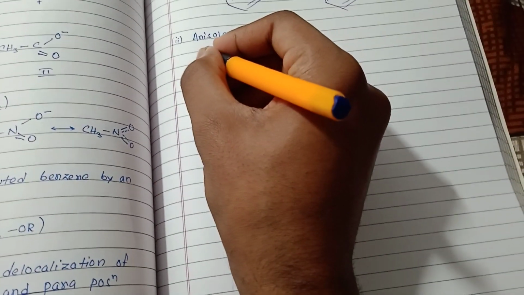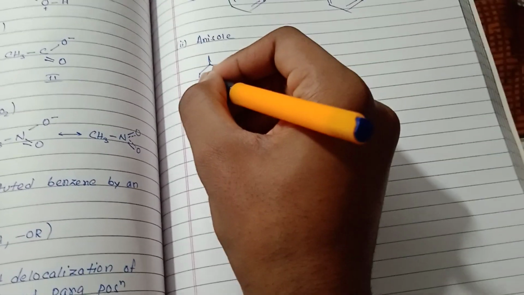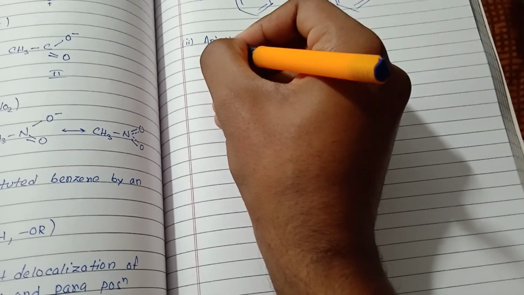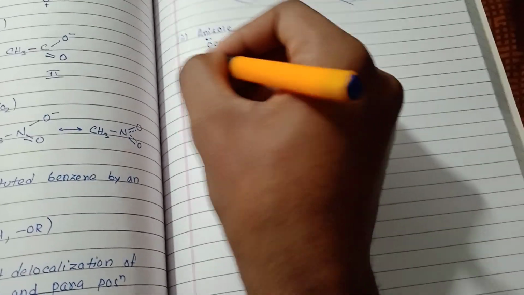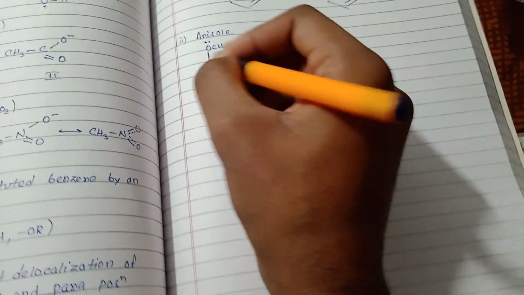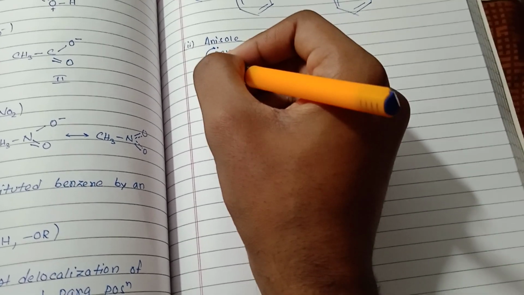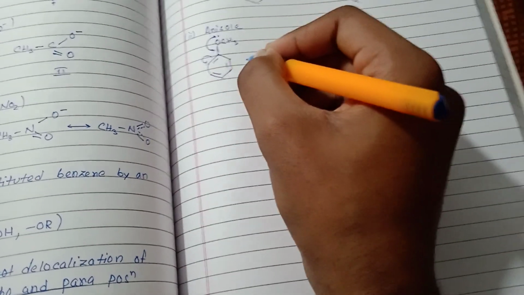Make a benzene. I have made a benzene. Here will be OCH3 having two lone pairs of oxygen. Make the bond again. It will be same. The lone pair will come here, and the double bond will break from here, and the lone pair will come here. Making again.